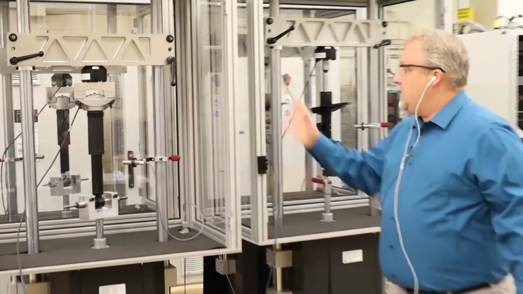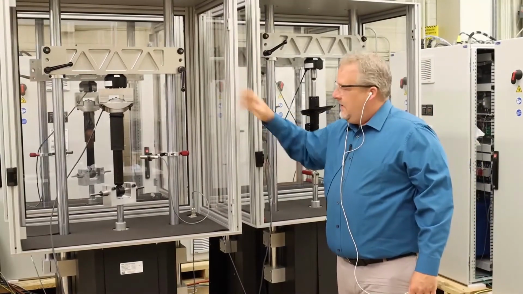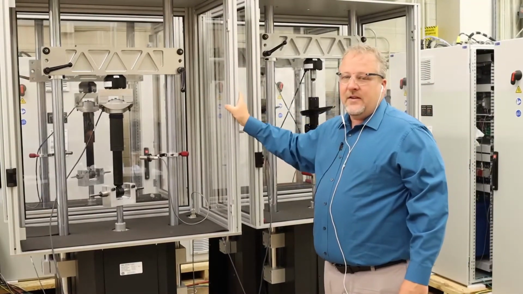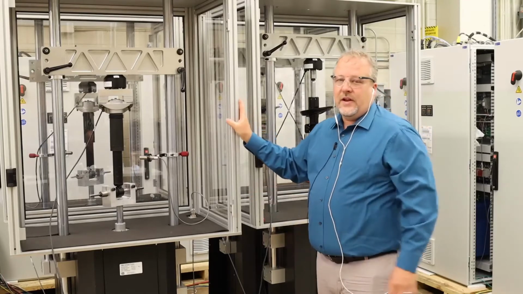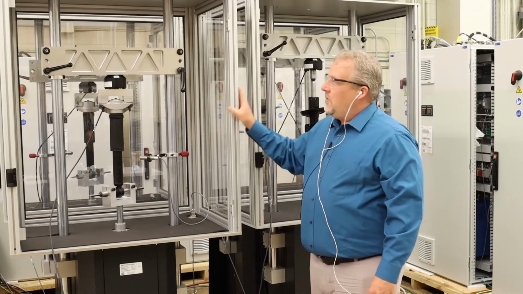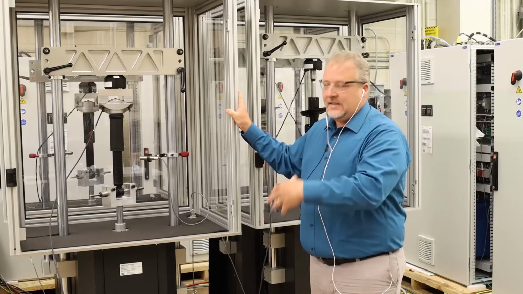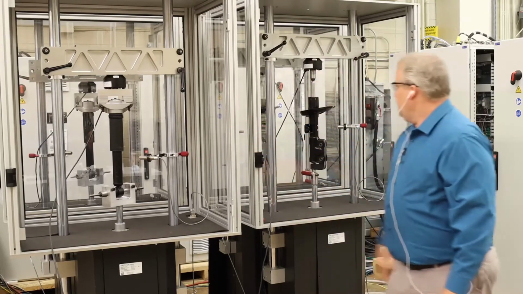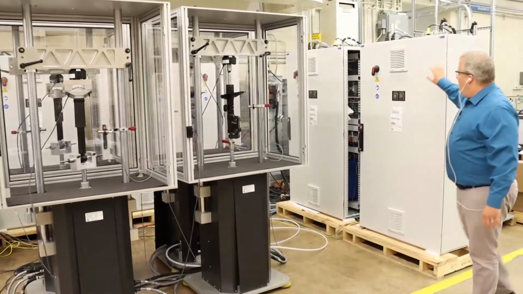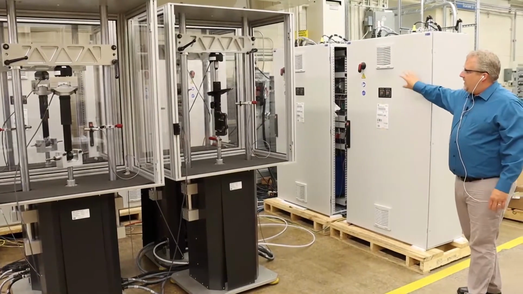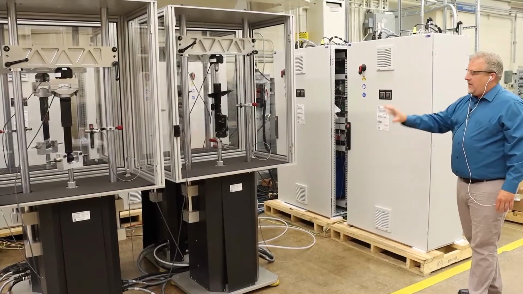Backing out, one more thing, we have a CE rated enclosure that encapsulates the test specimen area. We have the doors removed for clarity in this demonstration, but this enclosure is CE rated for human occupant safety around the test system while it's operating. Backing out, we have the drive amplifiers located inside of drive cabinets that drive out to the electric actuation.